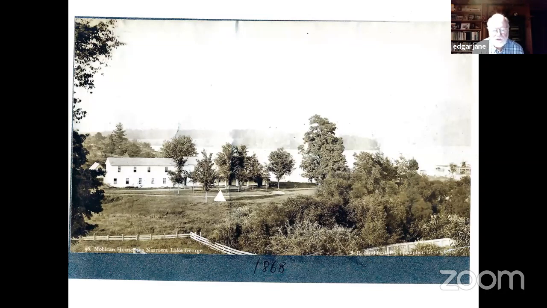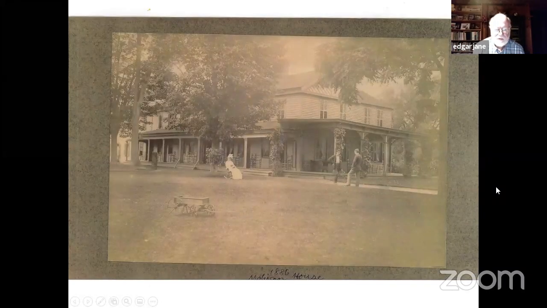This is an 1868 photograph of the Mohican House. And one of the things that's interesting is if you look above it, you're looking at Green Island, which Carol was just talking about. Back then, in the 1860s, Green Island was a farm. And you'll notice there's quite a bit of open land on the farm. Next, please. This is a summer shot of the Mohican House. I love that old-fashioned wagon. By the late 1880s, the Mohican House was thriving, but it was beginning to suffer from age.